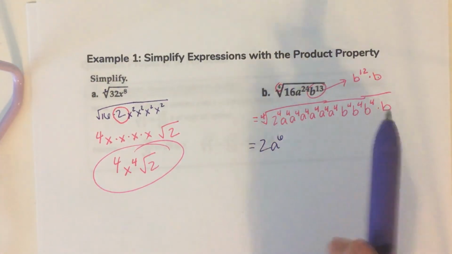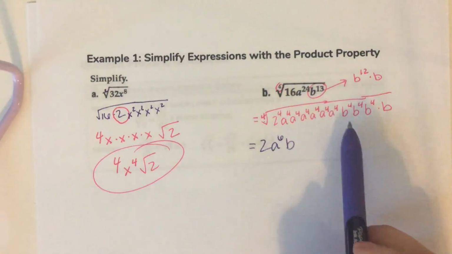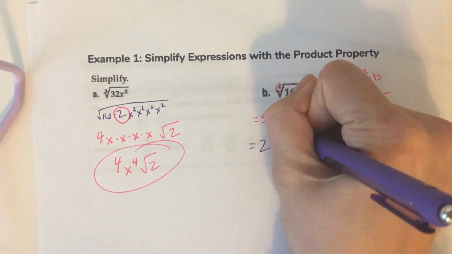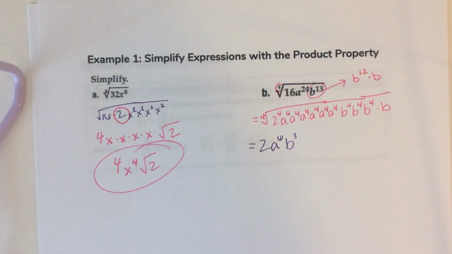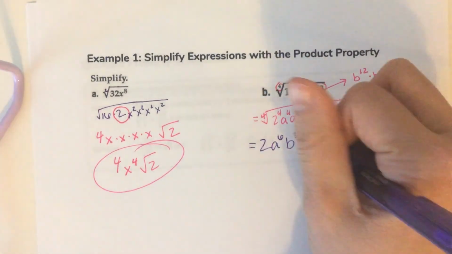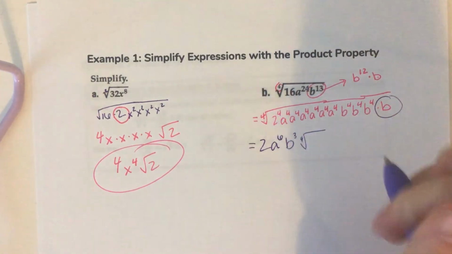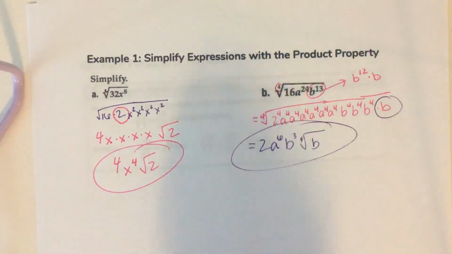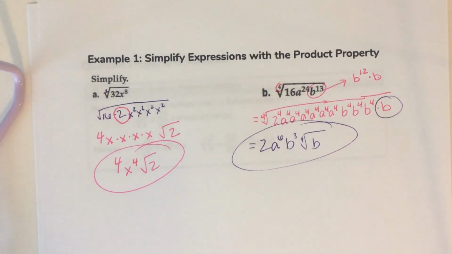4th root of b to the 4th is just b. And again, I have 1, 2, 3 of those total, so I'll put that 3 as my exponent. And I can't take the 4th root of just a b, so there's my leftover. So I leave it as the 4th root, and I leave the b inside the radical sign, and there we go. That is our simplified answer.